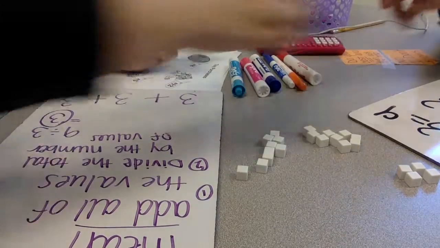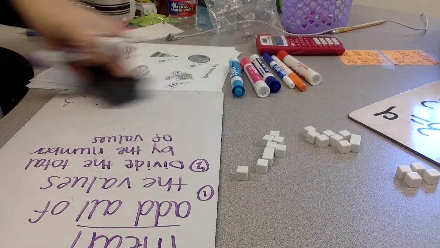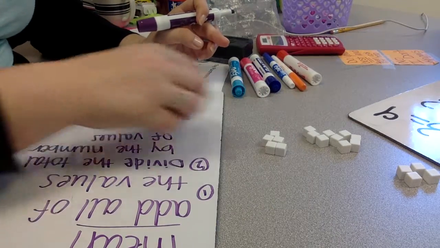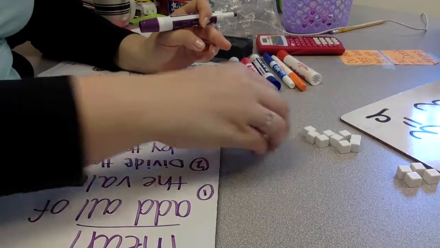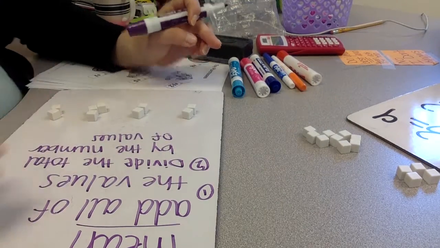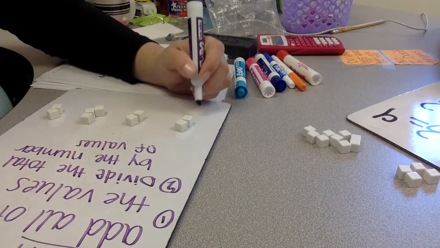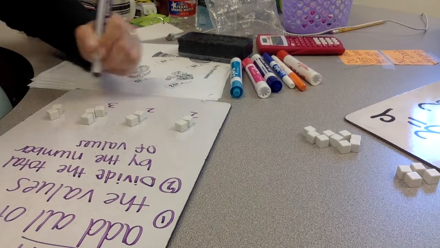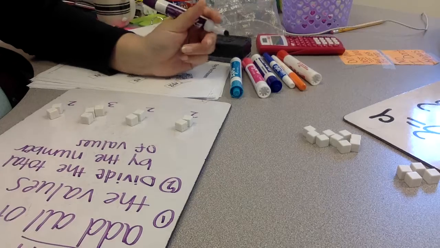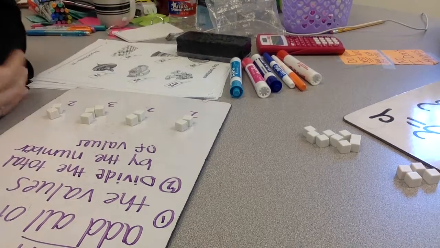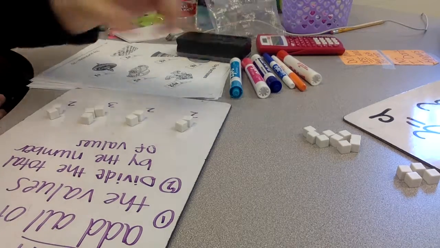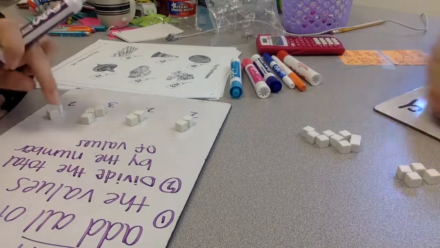I'll set up the cubes and then you have to solve it. Okay. So let's have 2, 2, 3, 2. So here's what we have. What do you got to do first? It says add all of the values. So erase that and start your new problem.